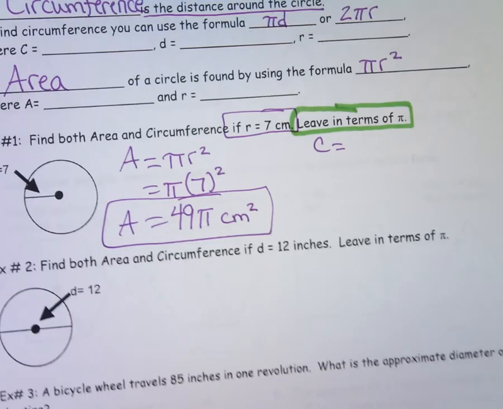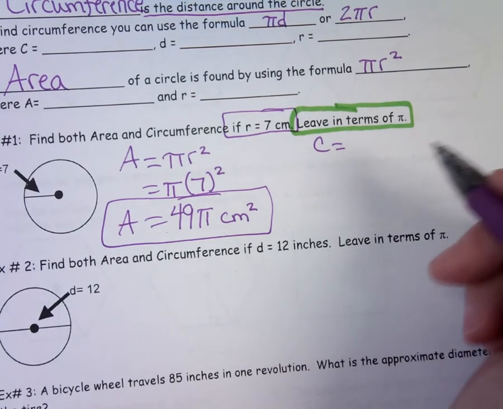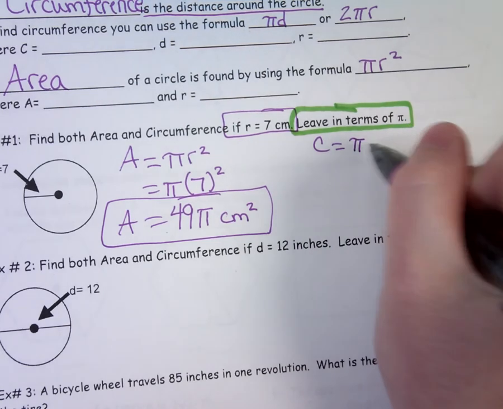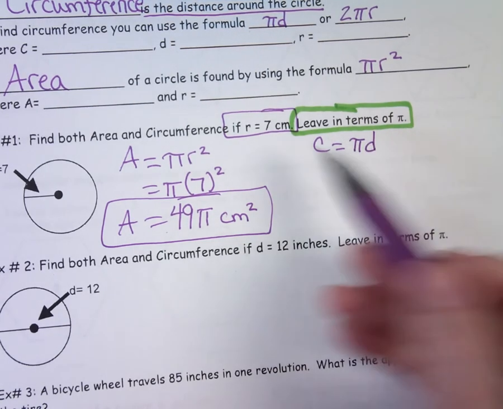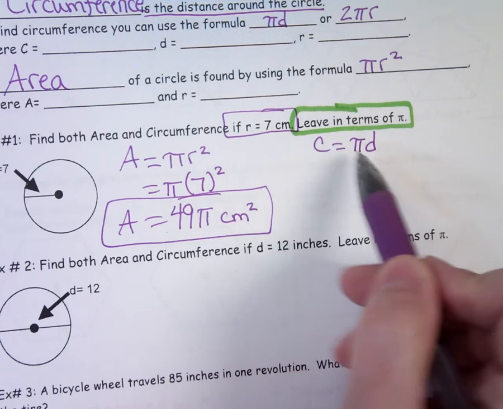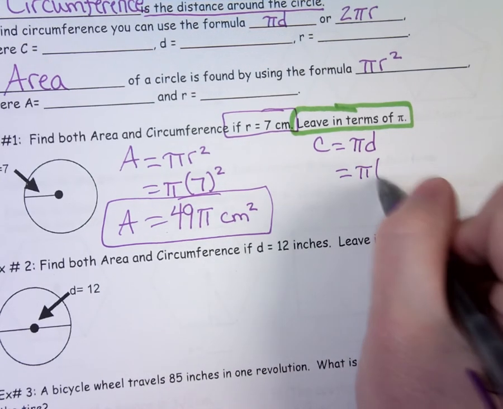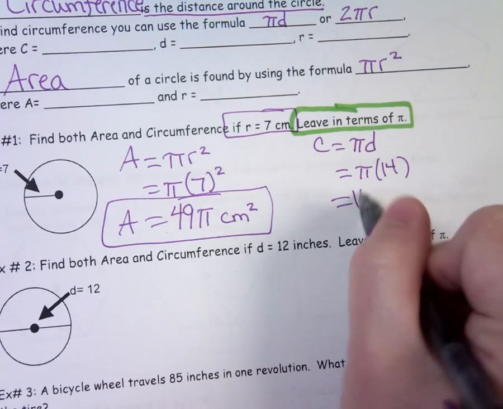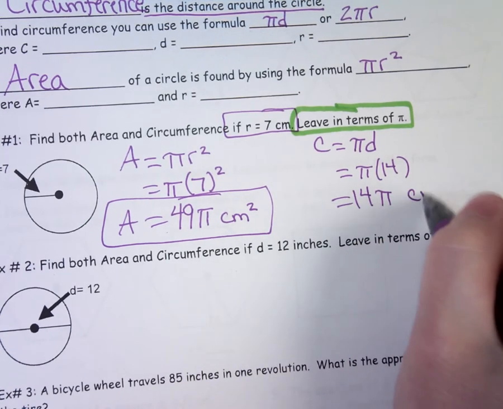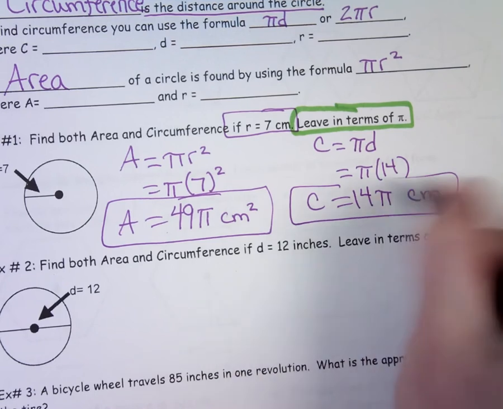Okay, circumference. I can either use 2 pi r or I can use pi d. I'm going to use pi d just because I like it. So if the radius is 7, what would the diameter be? 14. So it would be pi times 14, which is simply 14 pi. And that would be centimeters.